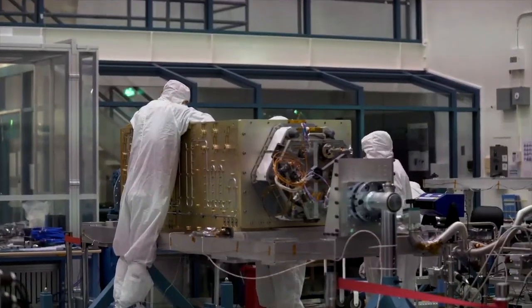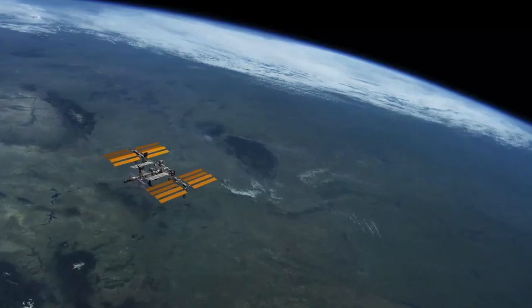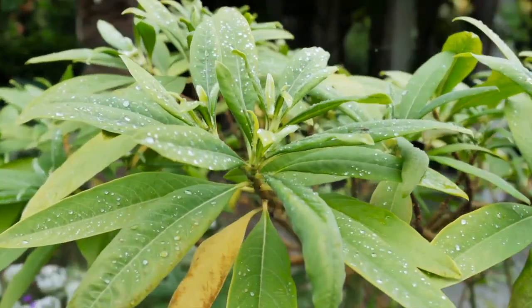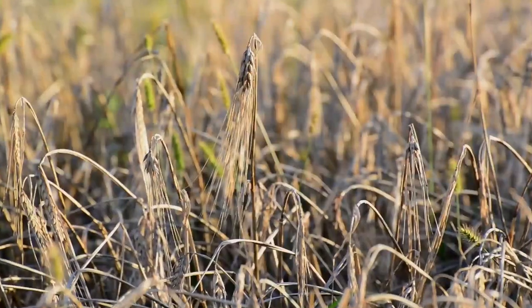ECOSTRESS is an instrument that's going to go on the International Space Station. It stands for the Ecosystem Spaceborne Thermal Radiometer Experiment on Space Station. It focuses on how much water plants use all over the planet and how much water plants need, and if there's stress, water stress or heat stress that plants are facing.